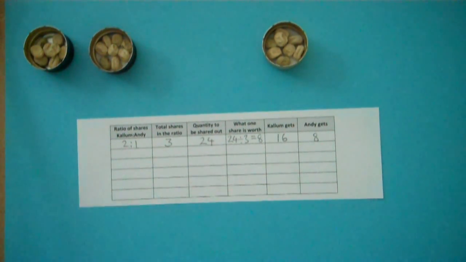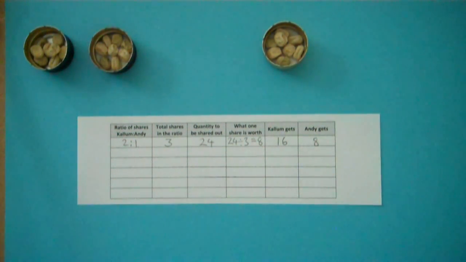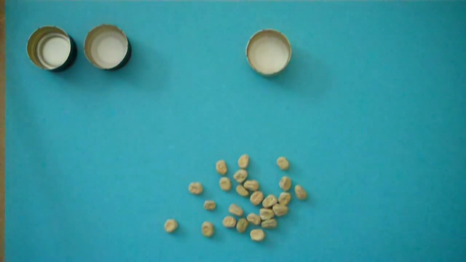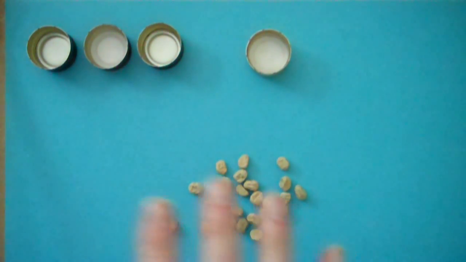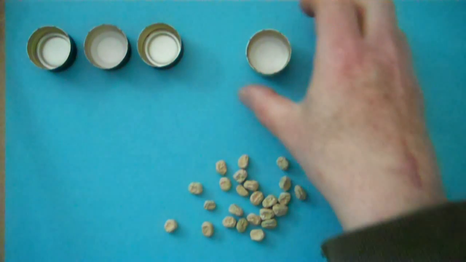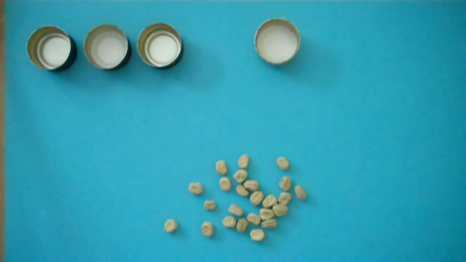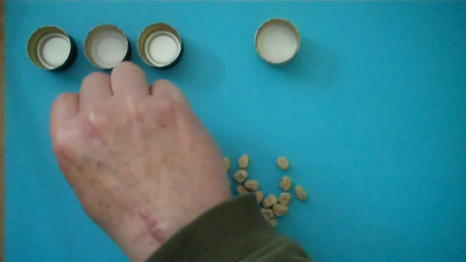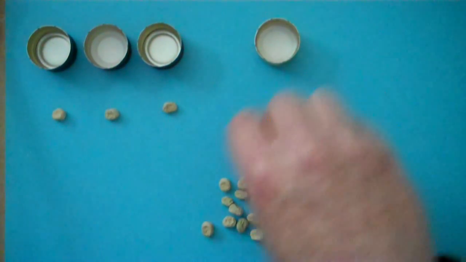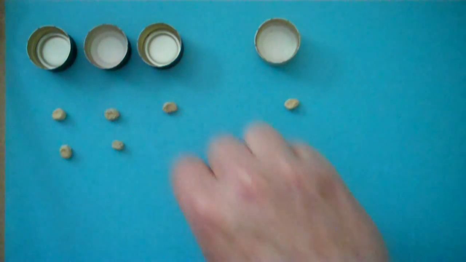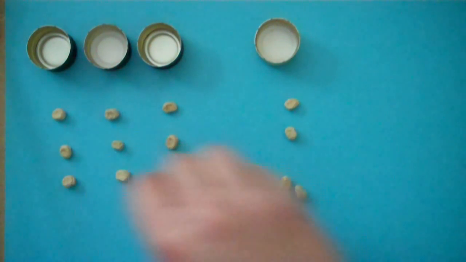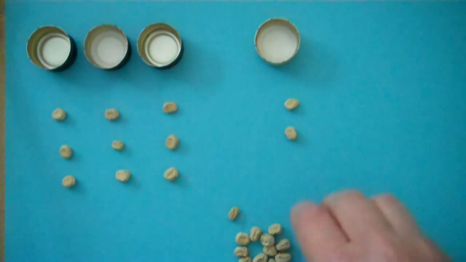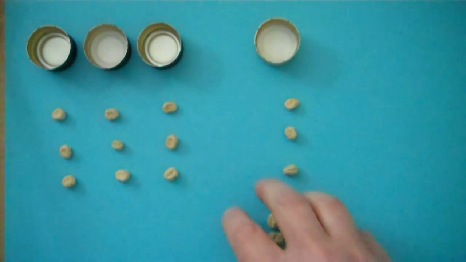Okay, let's look at a slightly different division of those 24 now. I'm going to add another pot up here, so I'm going to end up dividing the 24 peas in the ratio 3 to 1. 3 parts to 1 part. Still the same number of peas, 24. I suppose we could plan ahead by looking at what those shares are going to be, because each batch that we share out is going to now have 3 for one side and 1 for the other. So we're now going in batches of 4.